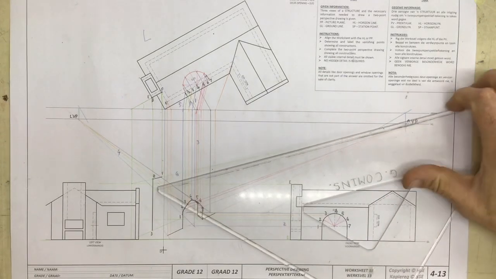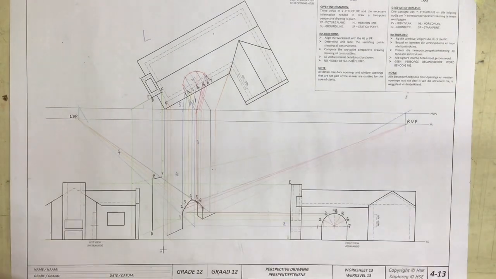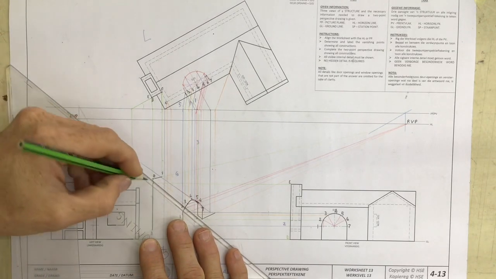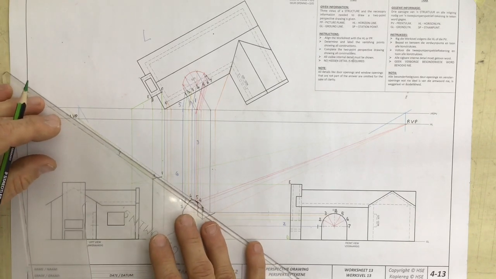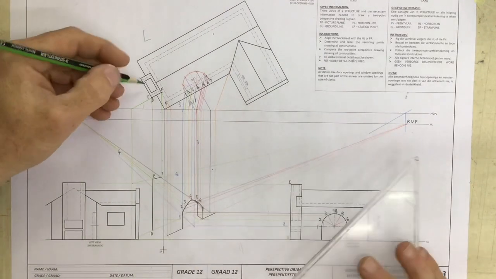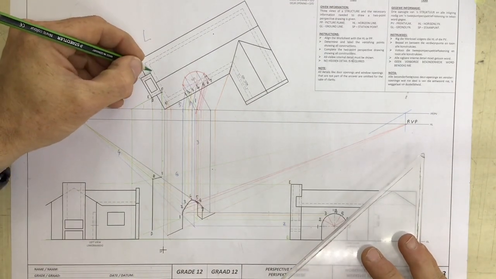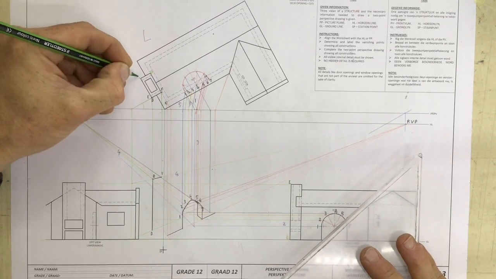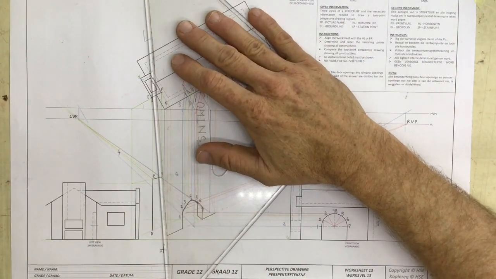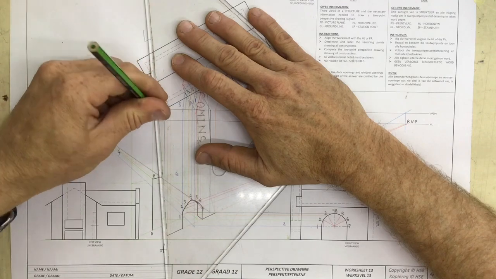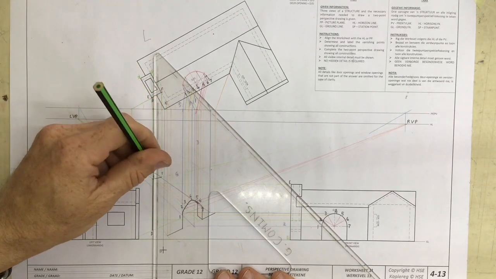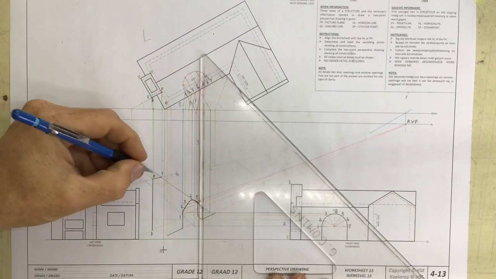Right, once I've got E and F, I now need to take a line going back from point E over there, and a line going back from point F over there to the LVP. I'm going to find these points over here. Let's call that point G over there and H over there. Right, let's take those 2 points down to the stationary point. G, coming down there, drop G down, and there is G on that point over there.